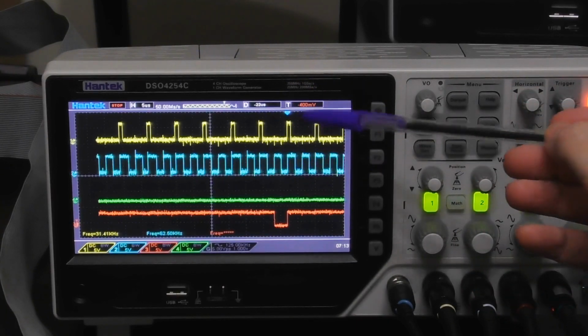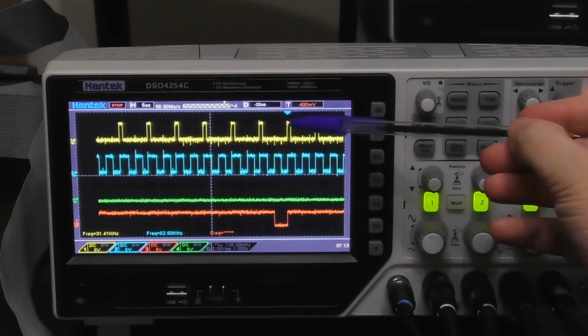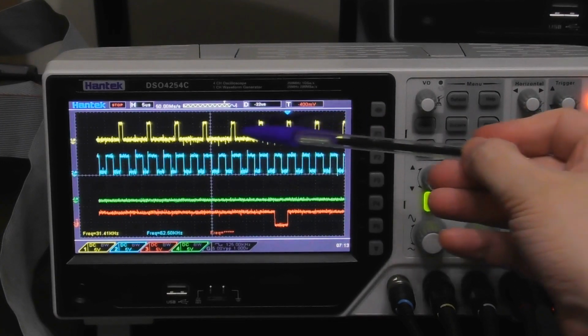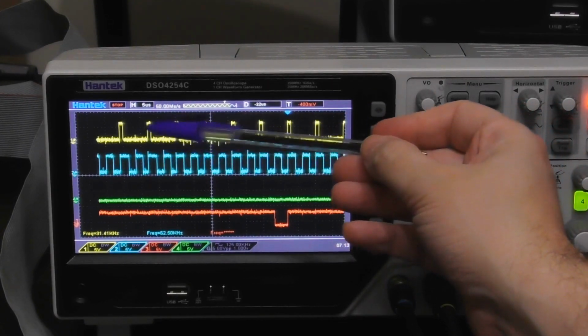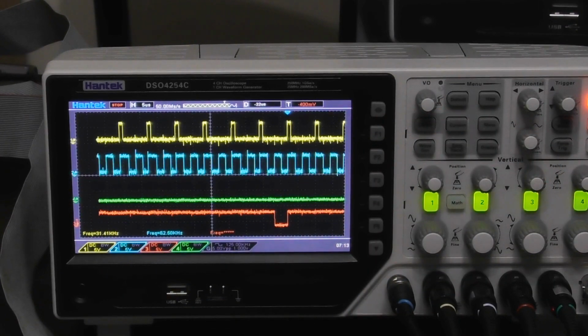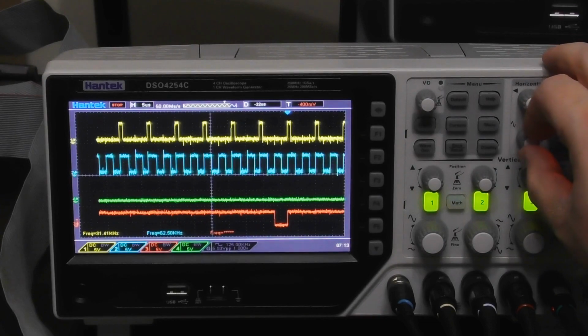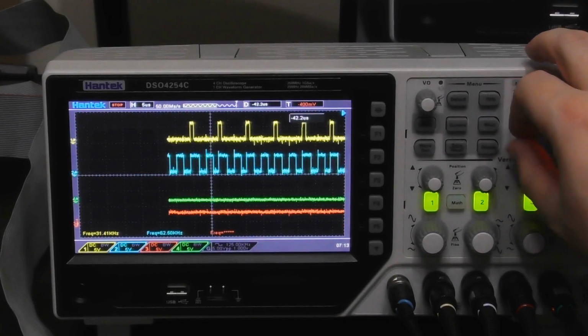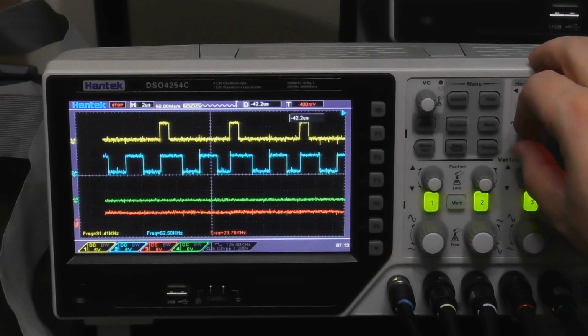I think it was data bit 5 I was on, wasn't it? So if this is data bit 0, then that's 1, 2, 3, 4, 5. So this one got missed. So that's the second one in the capture. Let's zoom in and have a closer look at that, because there might be a phase problem with my 250 kilohertz clock here.